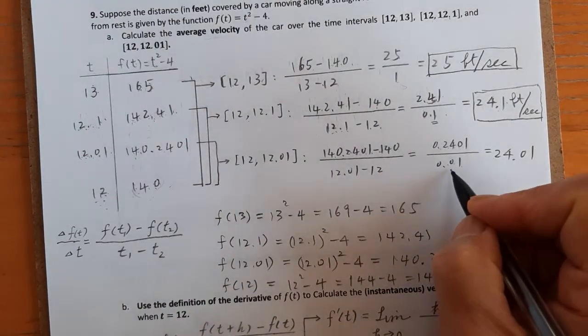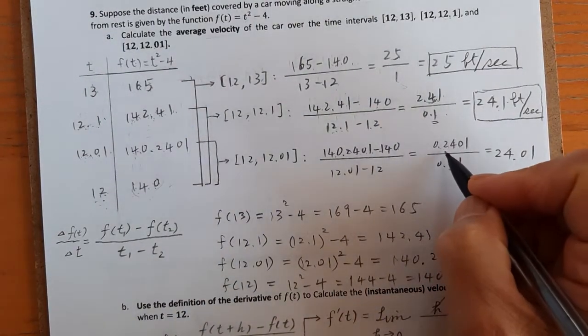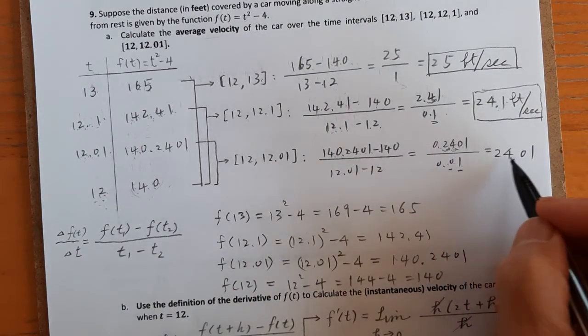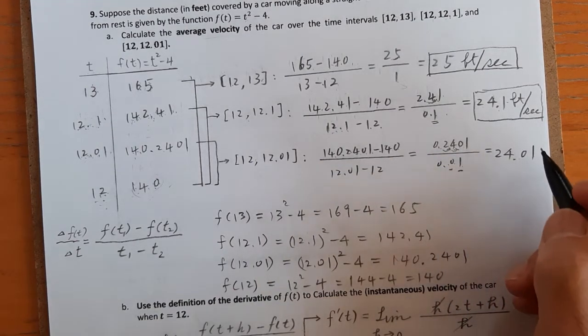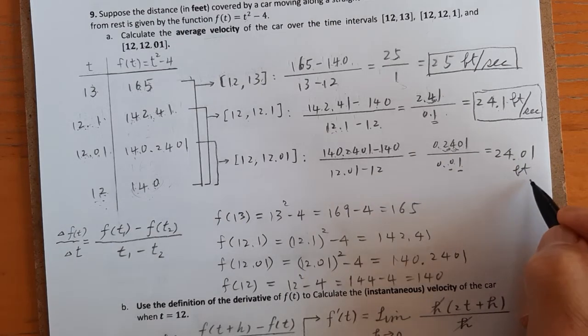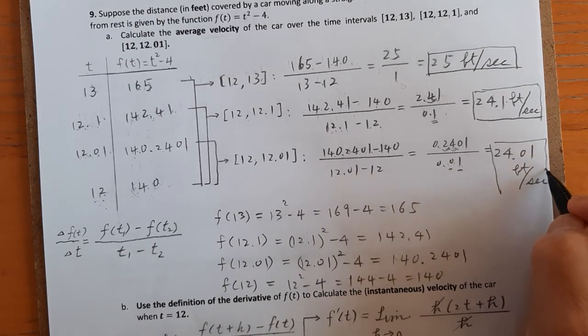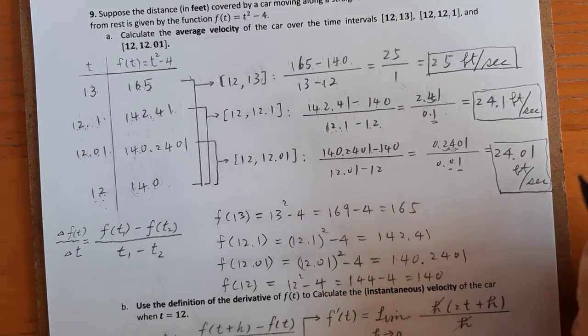Since there are two decimal digits, you move the decimal point two positions to the right and get 24.01 feet per second.